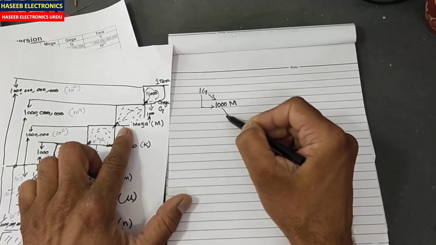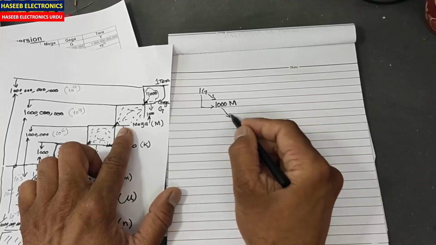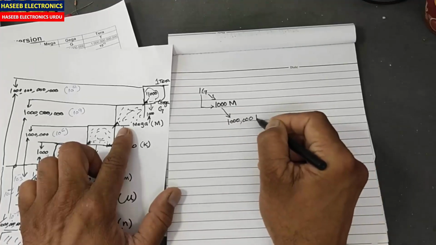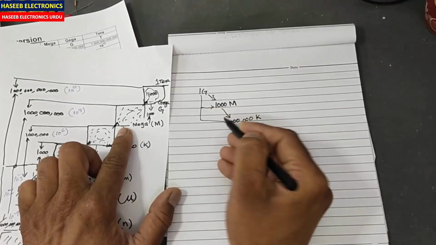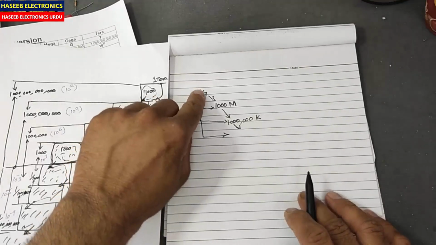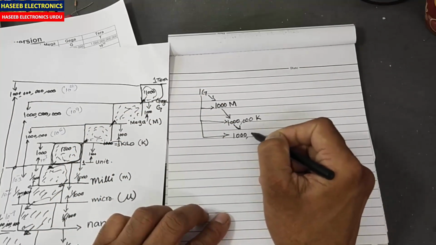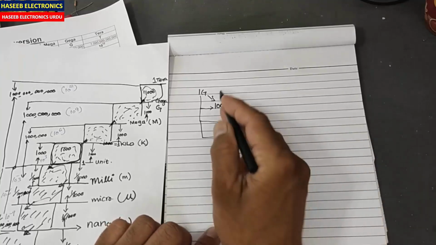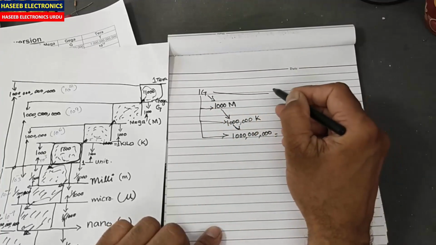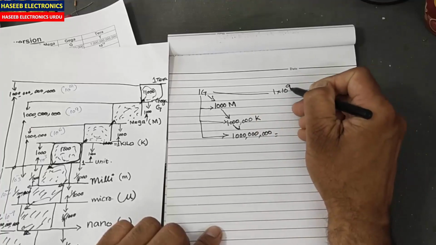And if you want to break down again, it will become 1000 kilo. From this point to this point, 1 giga is 1000 multiplied by 1000. From giga to unit, it will become 1, 2, 3. And we will indicate 1 giga as 1 multiplied by 10 raised to power 9.